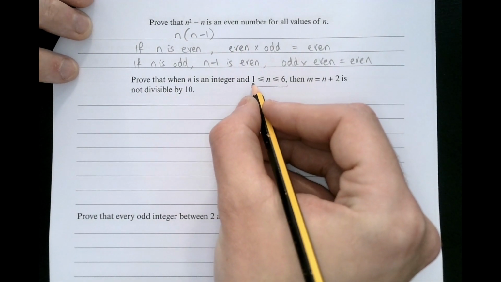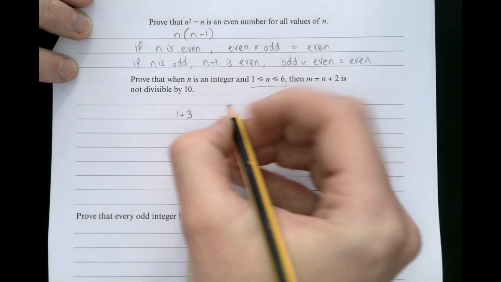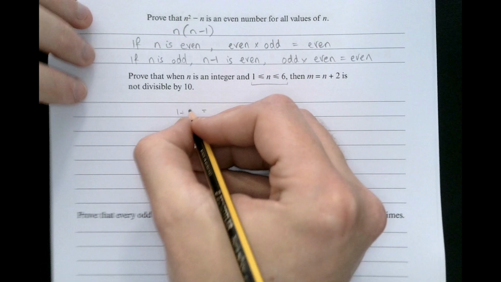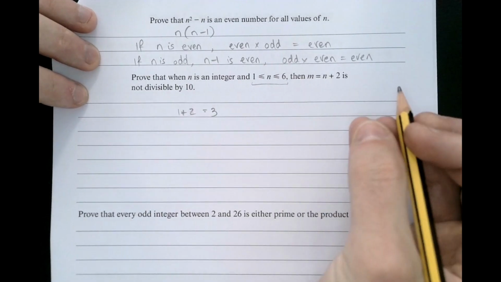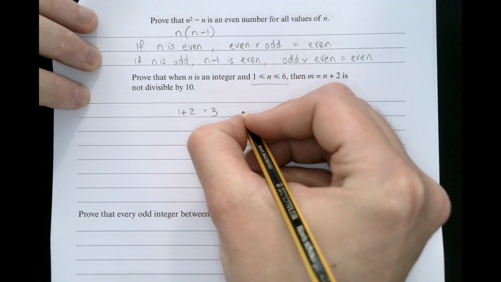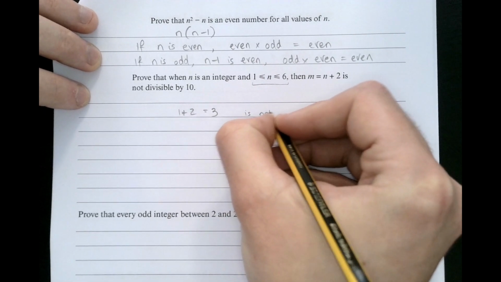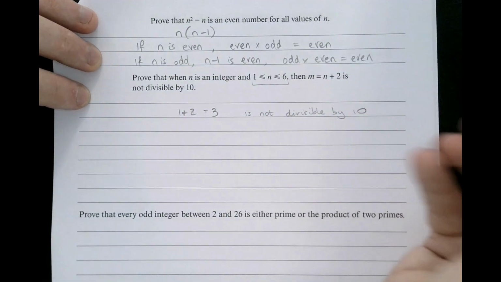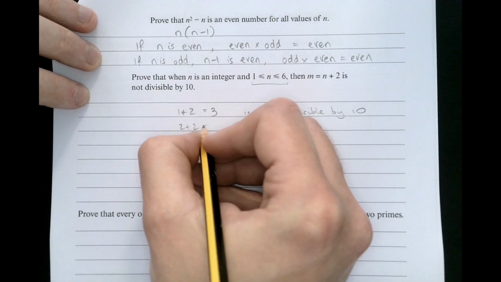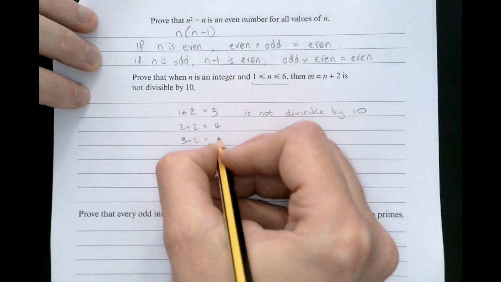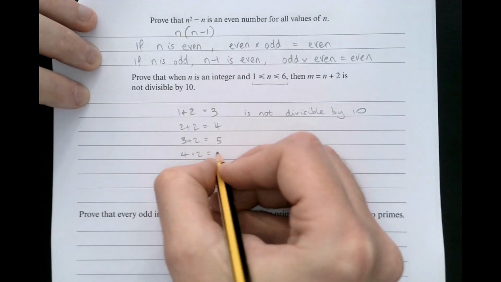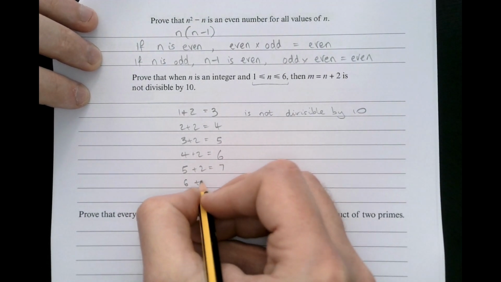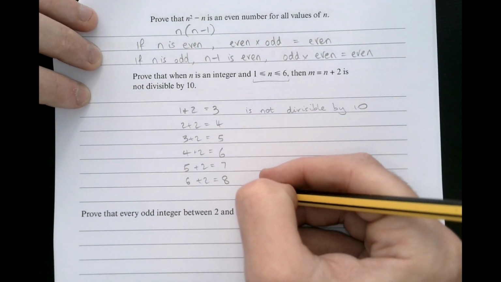So anyway, put 1 into this. 1 plus 2 is 3. It's not divisible by 10. Then 2 plus 2 is 4. 3 plus 2 is 5. 4 plus 2 is 6. 5 plus 2 is 7. And 6 plus 2 is 8. None of these numbers are divisible by 10.